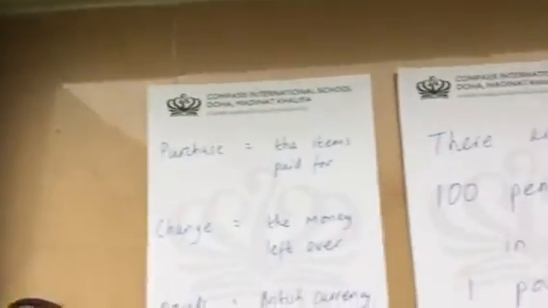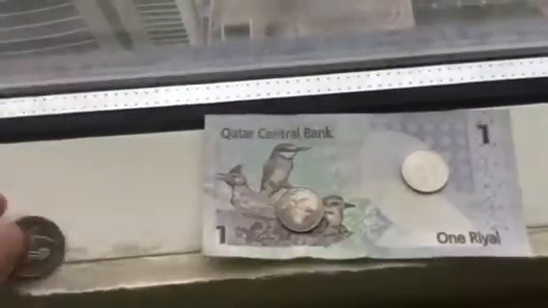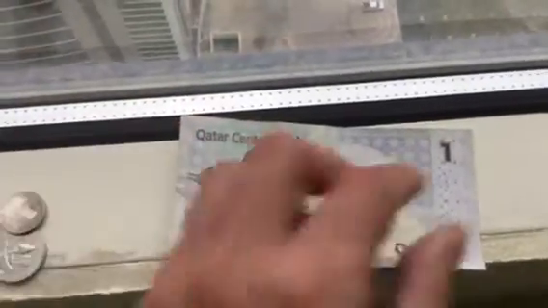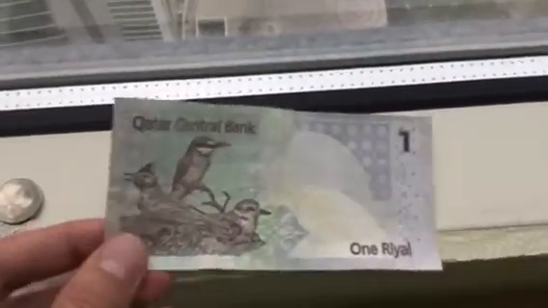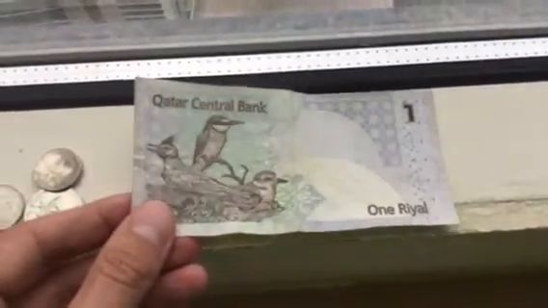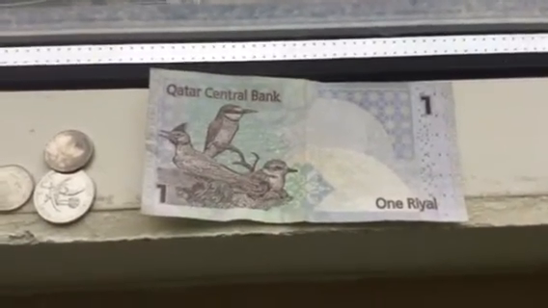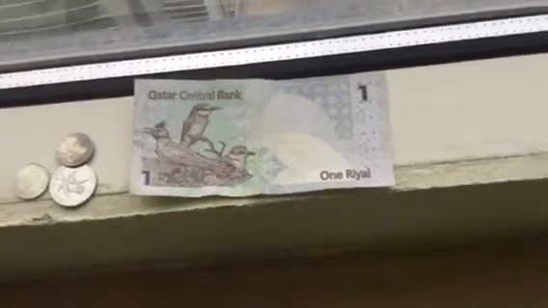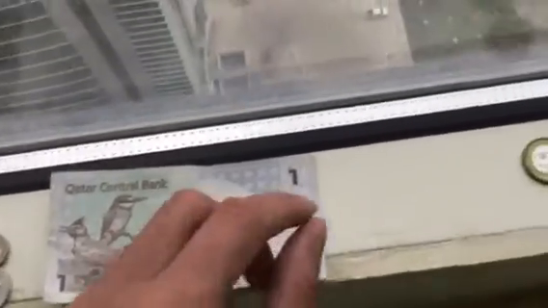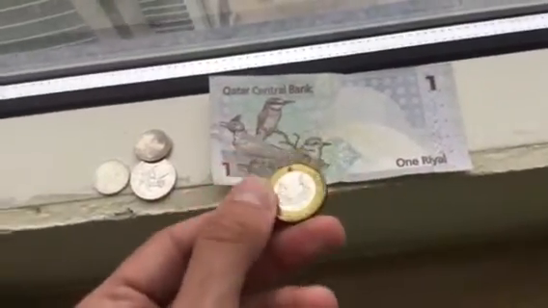Okay? Here in Qatar, we deal with reals. Okay? So here we have some money. Alright? And here is a 1 real note. Okay? Now in our homework task, we're dealing with pounds, okay? Pounds is the British currency. Now here is an example of what £1 might look like.